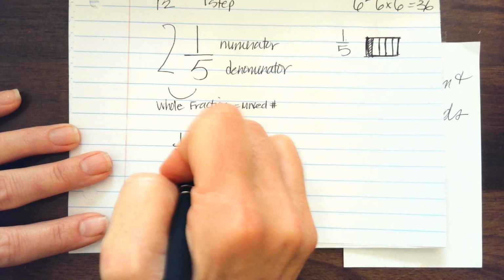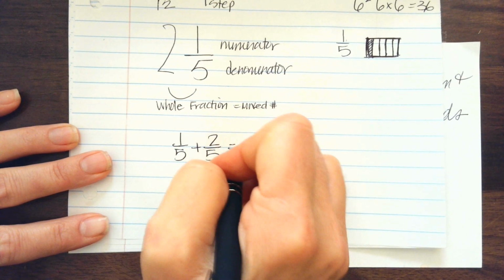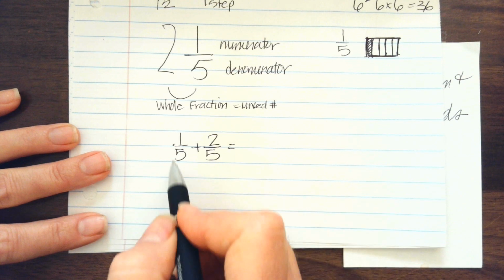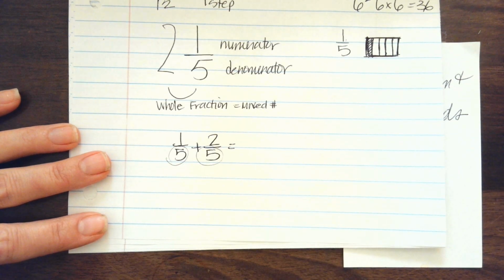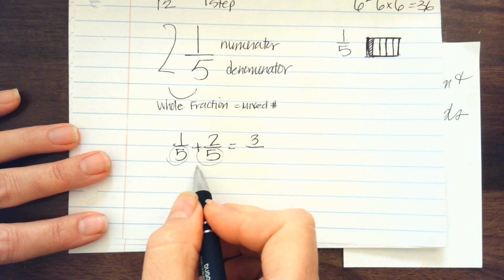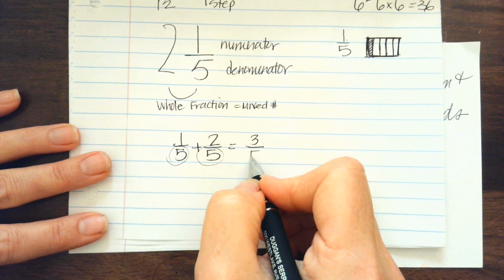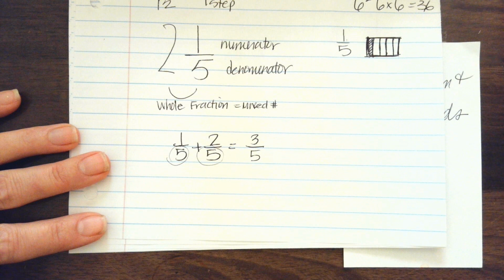So there's different things we can do with fractions. One of the things is to just simply add them. 1/5 plus 2/5. If the denominators are the same, you just add the numerators together. So 1 plus 2 is 3. And then you do not add the denominators together. It would just be 3/5.